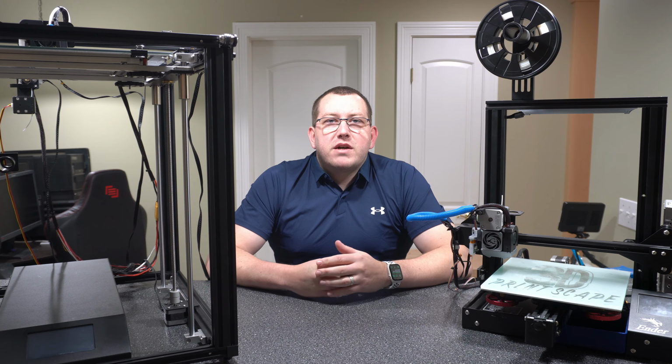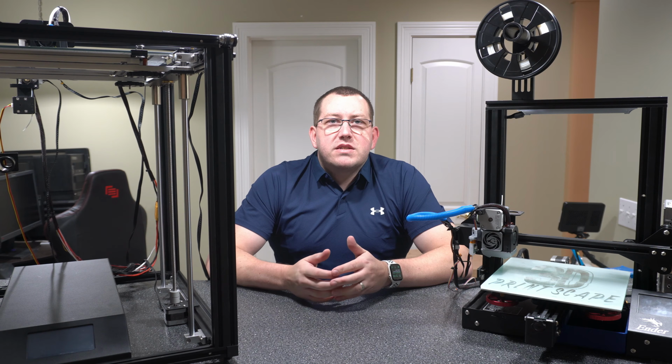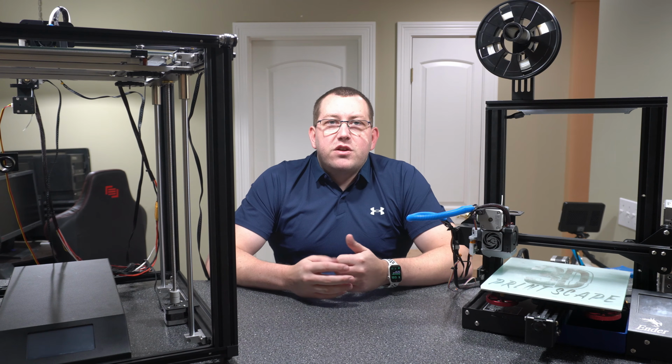Today I'm going to cover the process of installing OctoPrint on a Linux OS. This is common if you want to reuse an old laptop or something, or if you have just a Linux install on another device and you can't use the OctoPrint image. You'll want to follow this process.